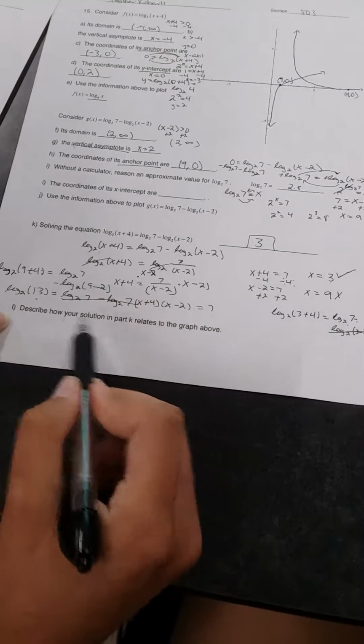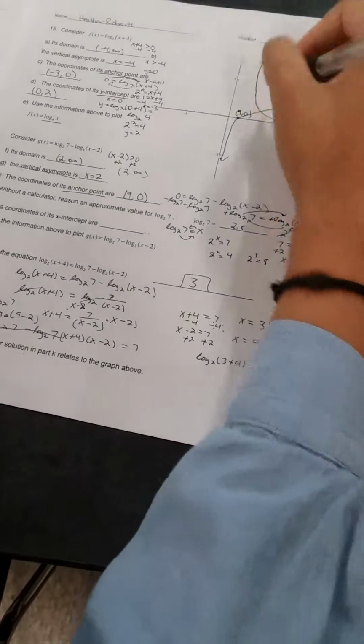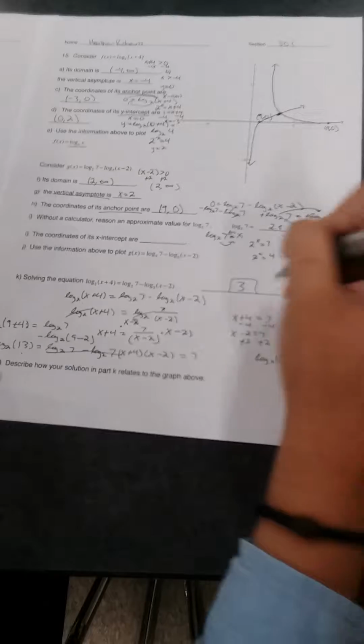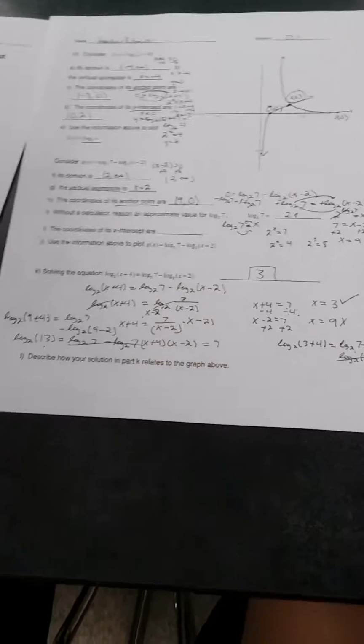And so the solution relates to the graph above because that's where they intersect. The intersection point is where x equals 3. And so that's how they relate.